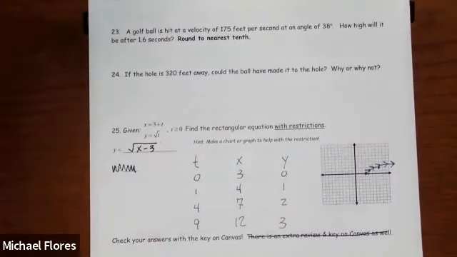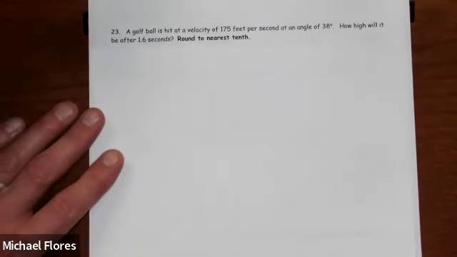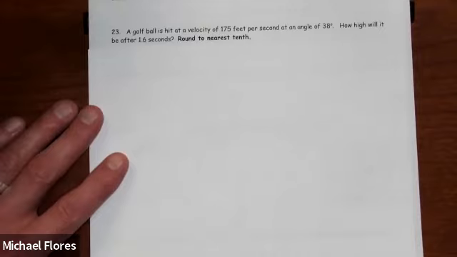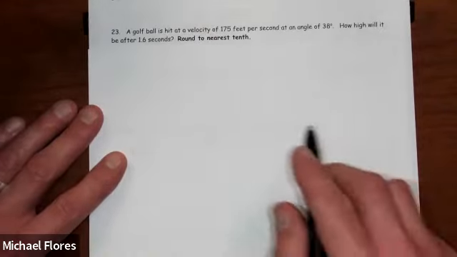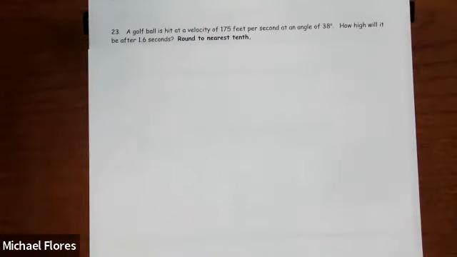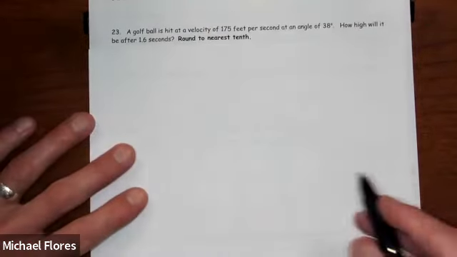Okay, 23. A golf ball is hit at a velocity of 175 feet per second at an angle of 38 degrees. How high will it be after 1.6 seconds? Since we're solving for vertical distance, we could just simply use the y equals portion of our parametric equation. So that's the only one I'm going to write down here.